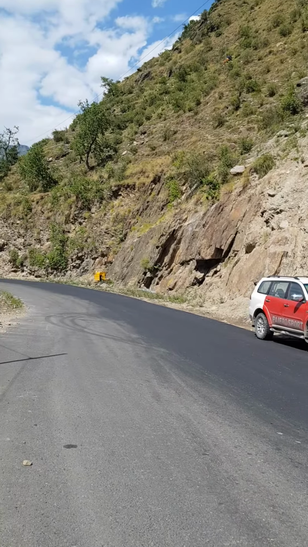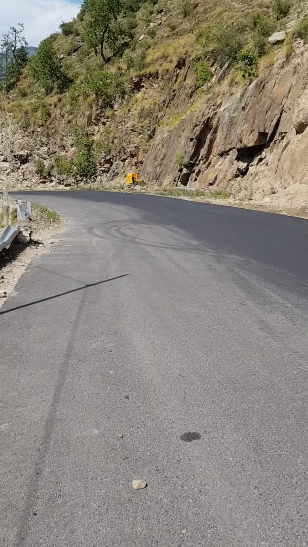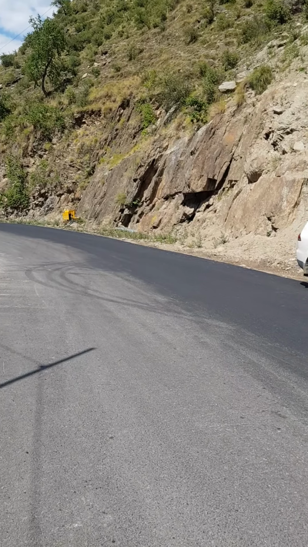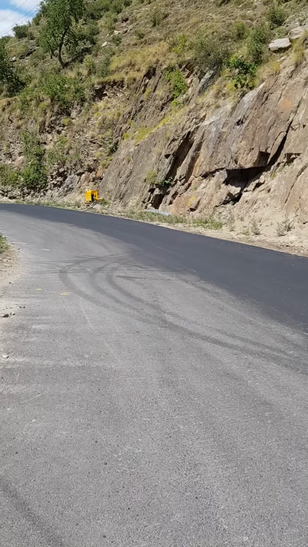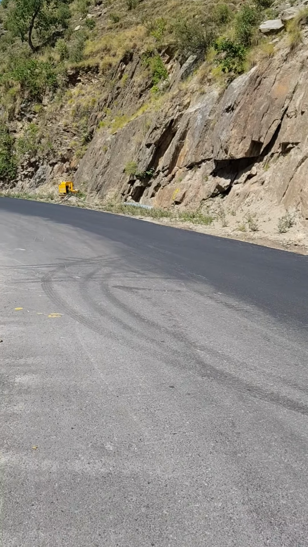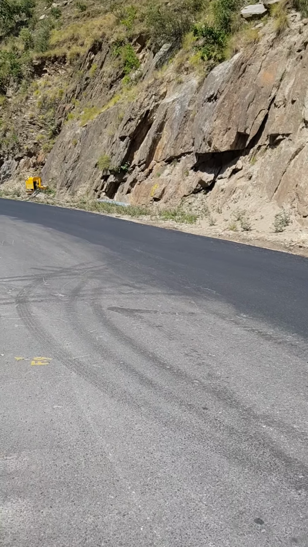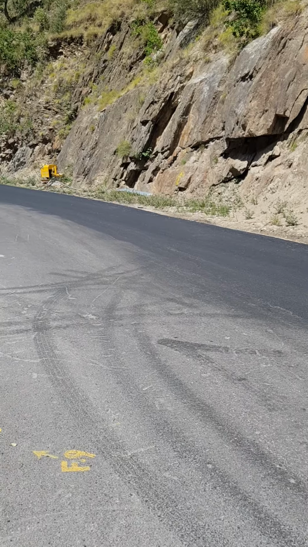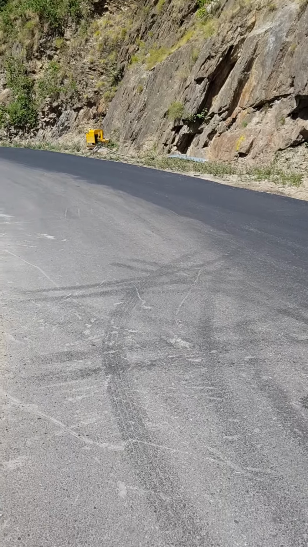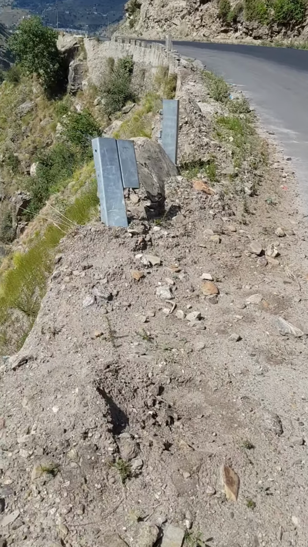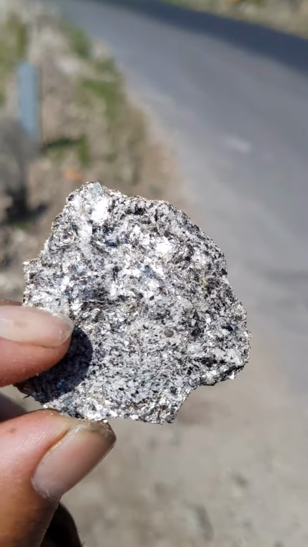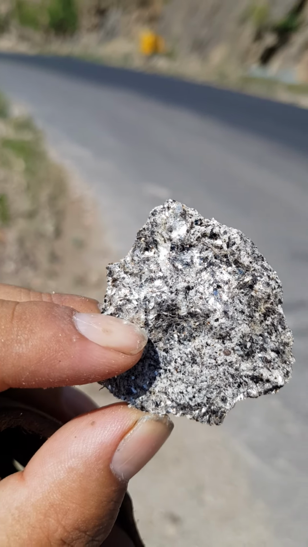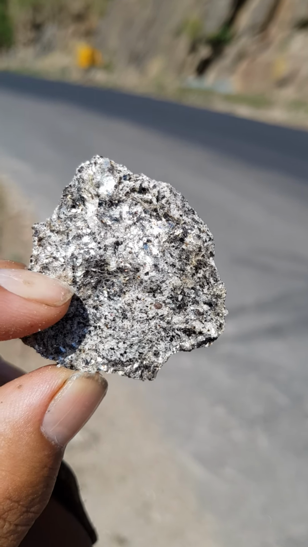And now you can see here the rock types are almost gneissic rocks, and micaceous schists are there. Those rocks are highly foliated, and the bending moment is very high. If you see, you can even bend it with the hand. And you can see this is a specific type of rock.